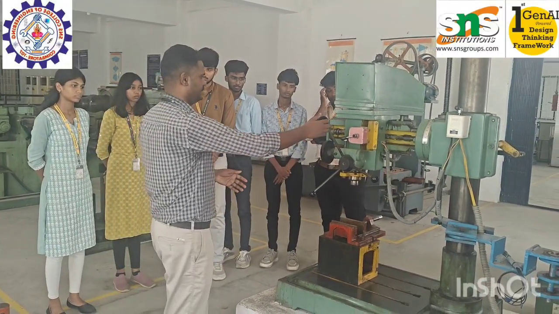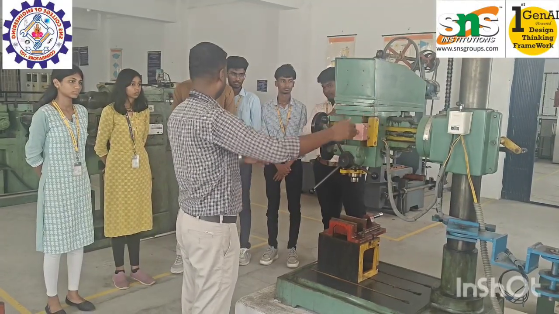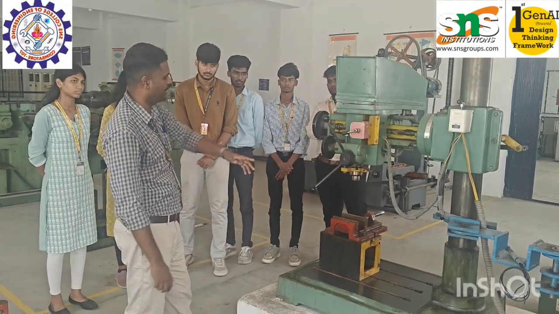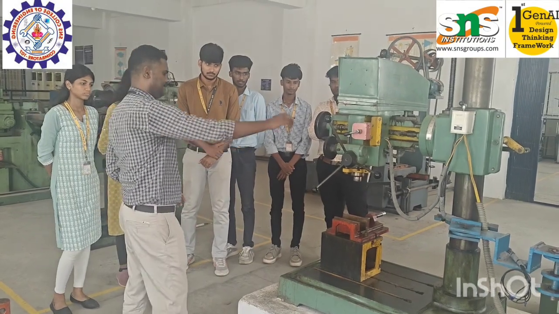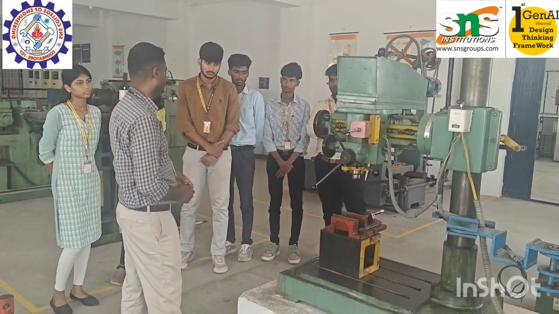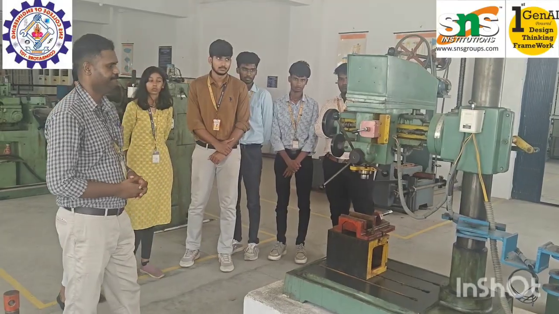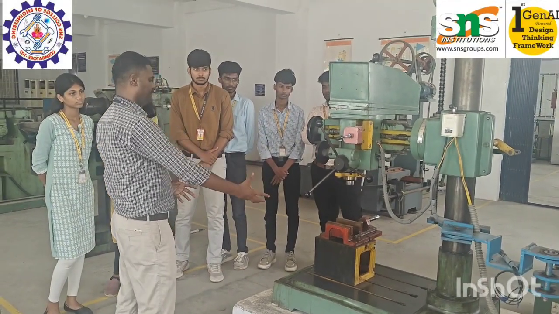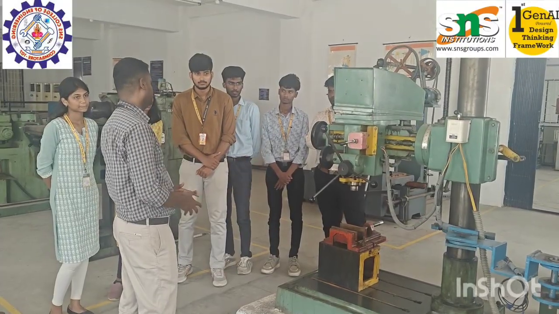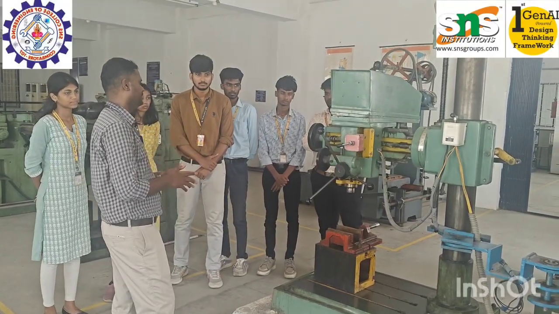For the X or Y direction, we have a radial arm. Radial means it is able to rotate about its own axis. Then the Y axis and the Z axis movement. So in all three axes we can move the tool. Then according to the type of component, we have to vary the speed. That is given in the machining chart.